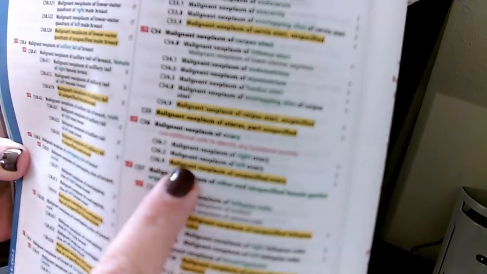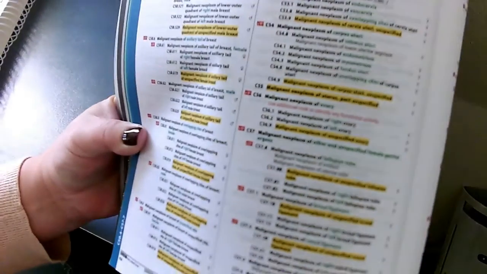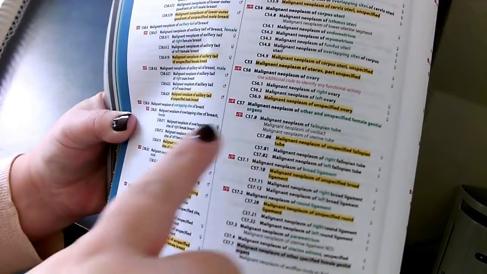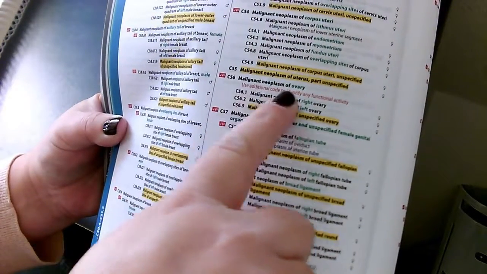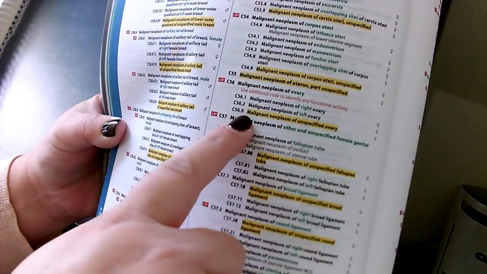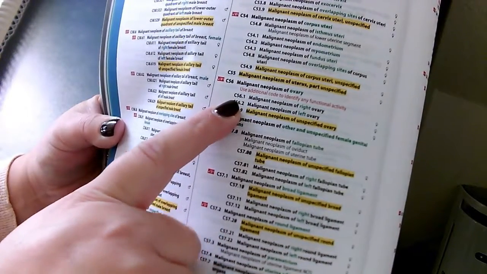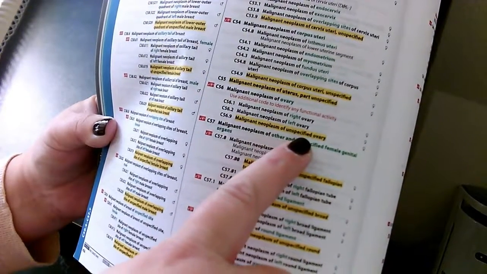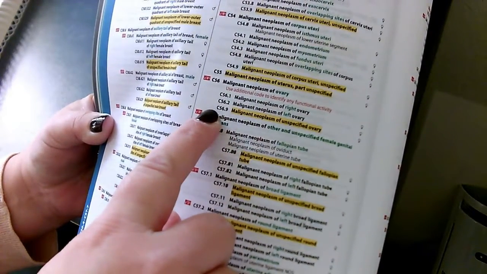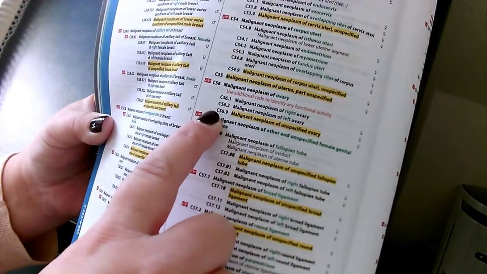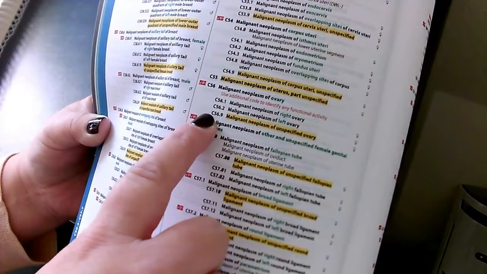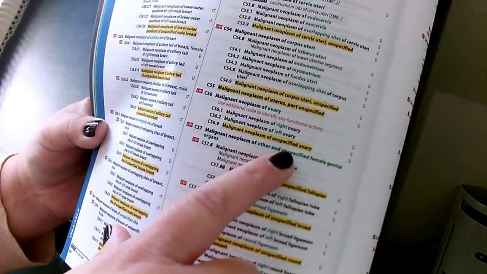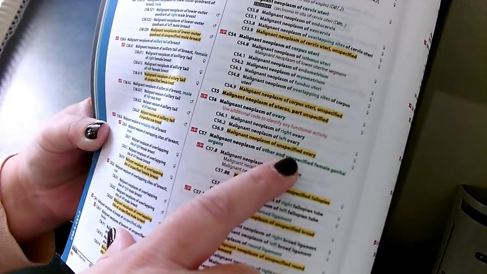So here I have a malignant neoplasm of the ovary here. And it says use additional code to identify any functional activity. Now my question doesn't tell me if it's right ovary or left ovary. And so since I don't know, it would be an unspecified ovary. So my actual code would be C56.9, which would be the malignant primary neoplasm of an unspecified ovary. So that's how it goes.